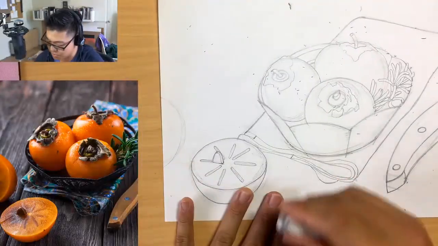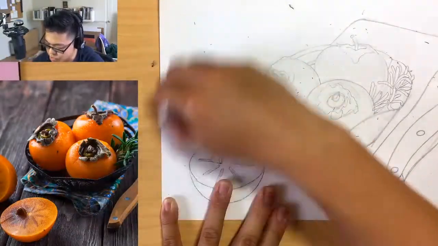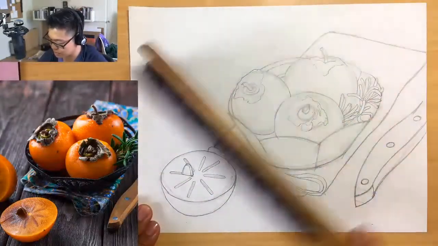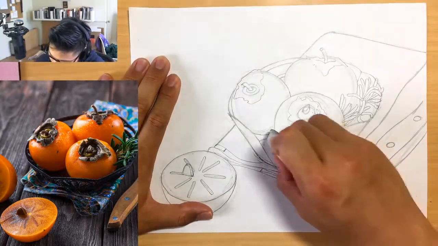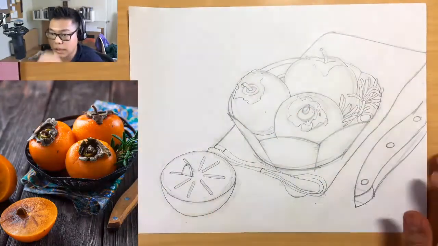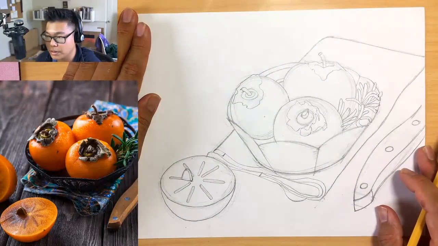This guy, I didn't really get to. But since I switched around the composition to match my landscape one over here, I think I'm gonna leave it out, and that's okay. It's a good amount of detail, right?